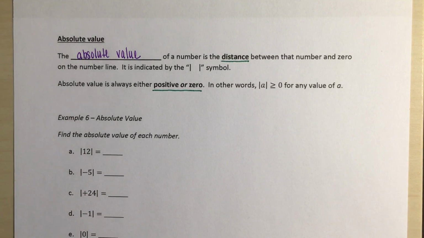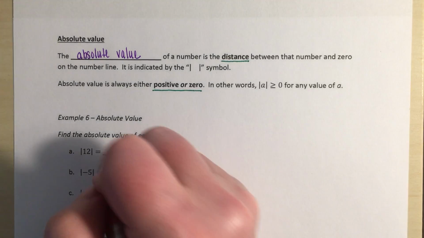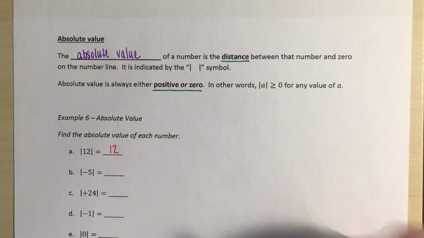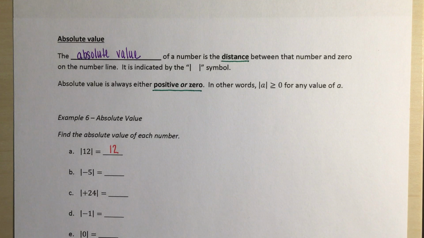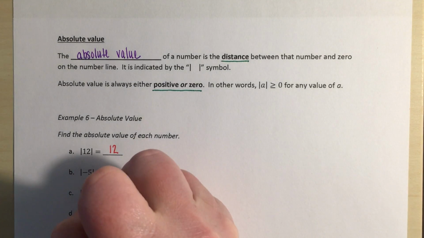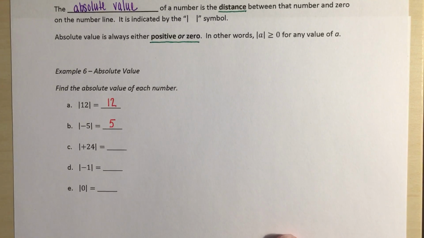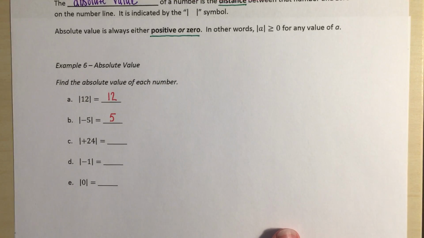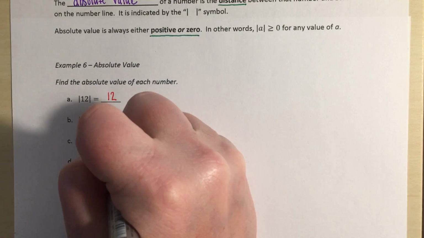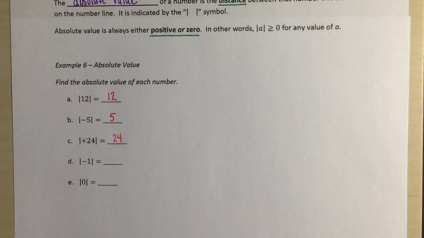Okay. So the absolute value of positive 12. Well, positive 12 is exactly 12 units away from 0 on our number line. So the absolute value of 12 is 12. The absolute value of negative 5. Negative 5 is 5 units away. Direction doesn't matter, left or right doesn't matter. We're 5 units away from 0 on our number line. Absolute value of 24 is going to be 24. We're 24 units away from 0.